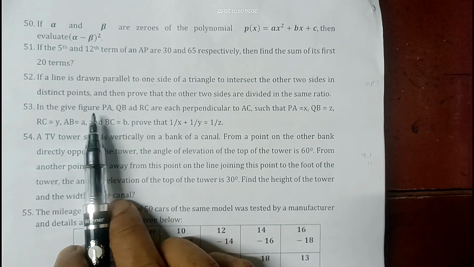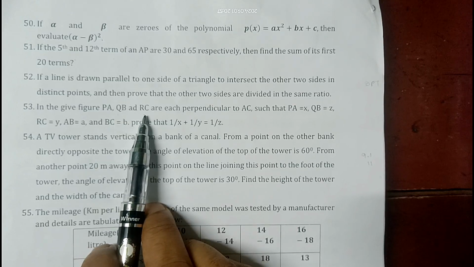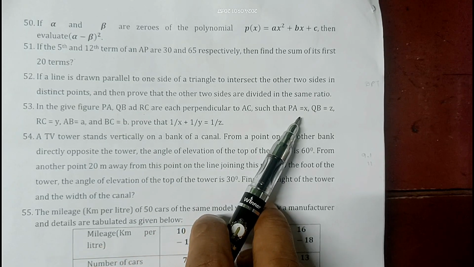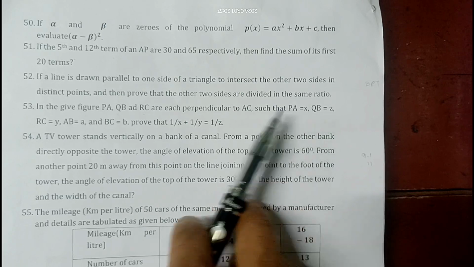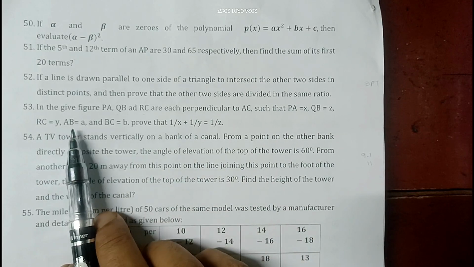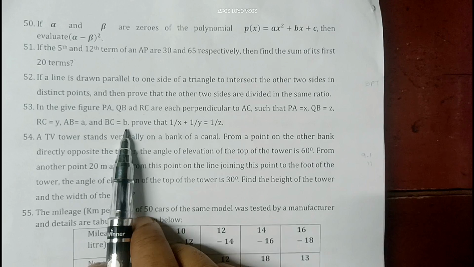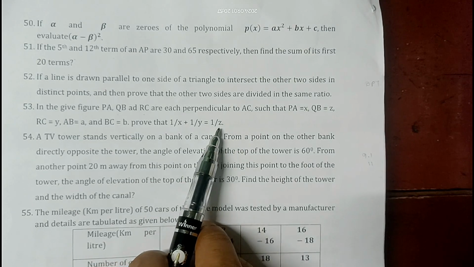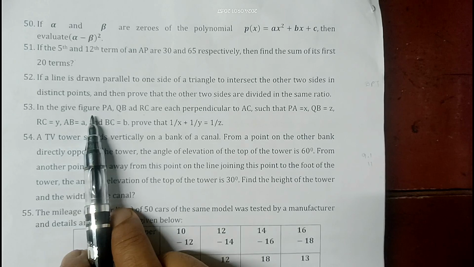In the given figure, PA, QB and RC are each perpendicular to AC such that PA equals X, QB equals Z, RC equals Y, AB equals A and BC equals B. Prove that 1 by X plus 1 by Y equals 1 by Z. Here it is written in the given figure, but the figure is not given, so the figure will be like this.